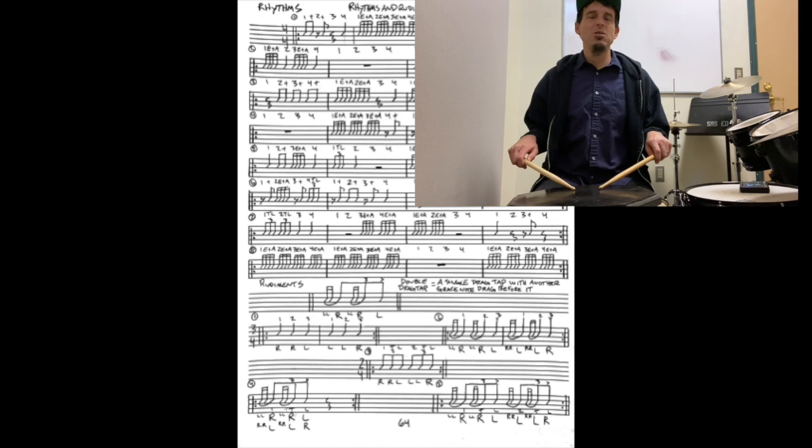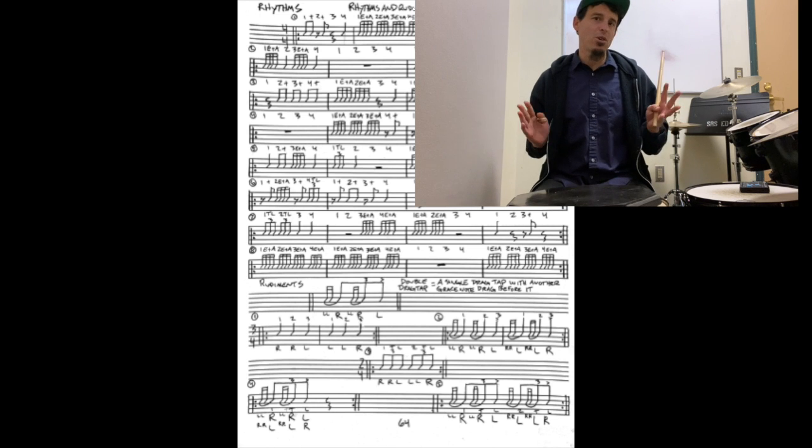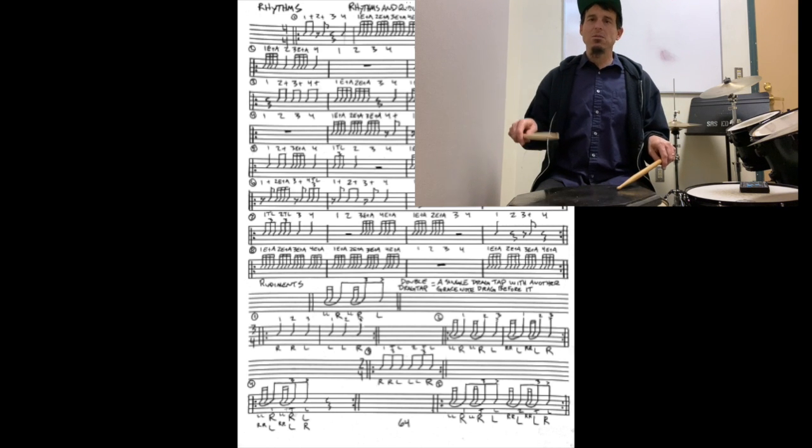That means we're going to do 2 quick doubles before those first 2 notes. So if we think of a right drag, and just so you know, drags can be called a rough too. So if I do a right drag, I'm going to hit my left stick 2 times right before it. So that's a drag. Do it again.